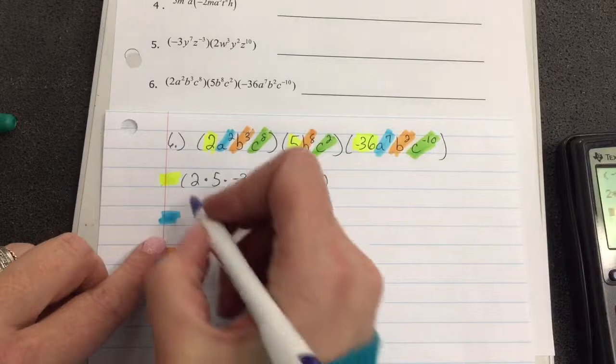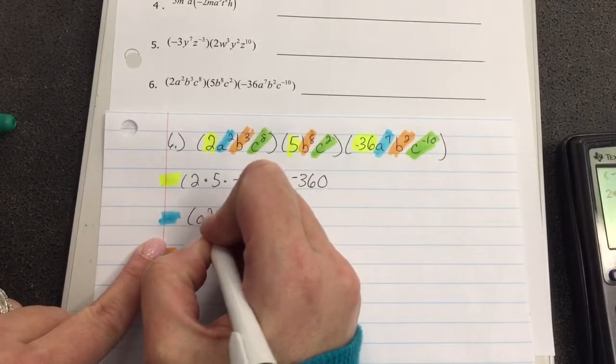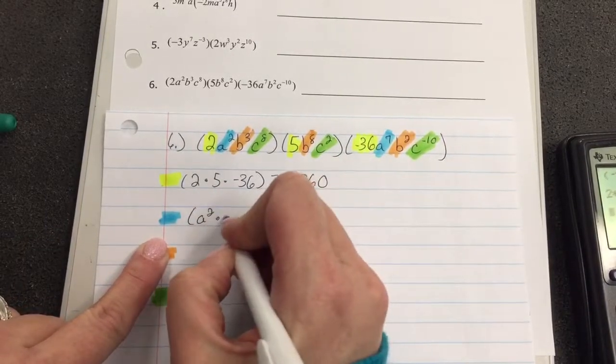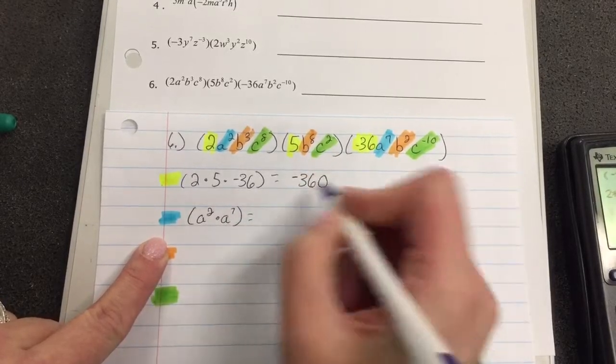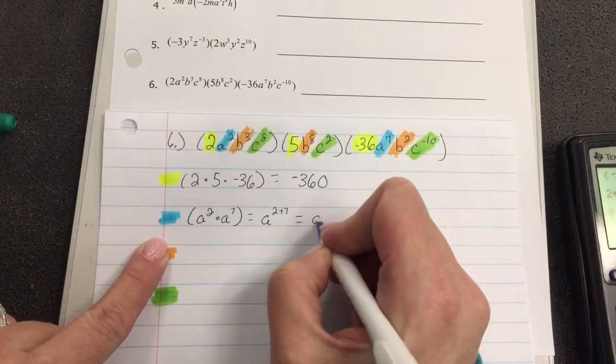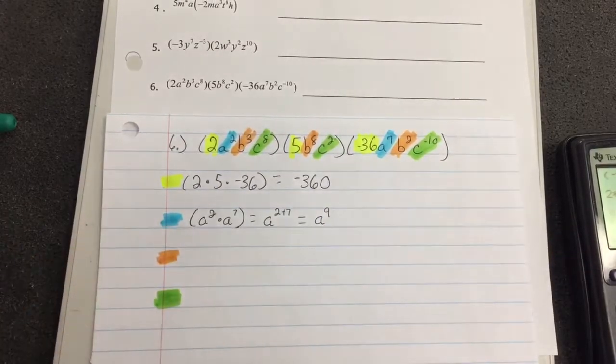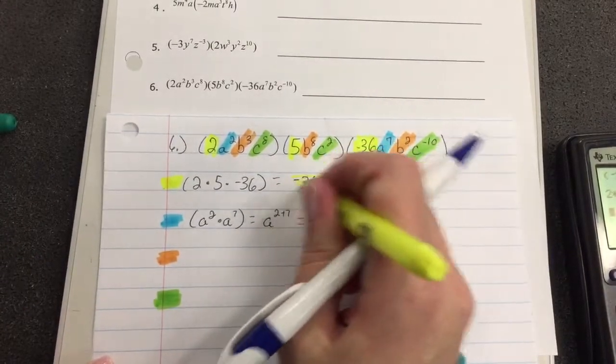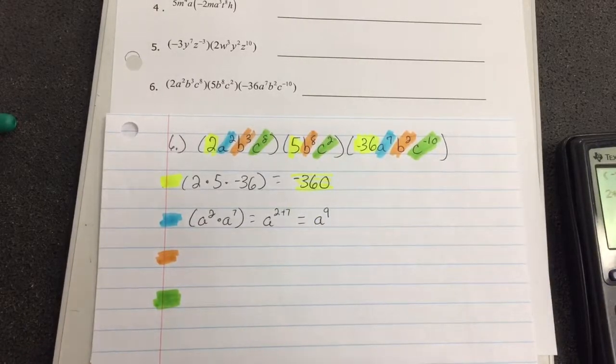So let's go with the blues. The blues are my A's. So I have a squared times a to the 7th. Now remember, that gives you a to the 2 plus 7, which gives you a to the 9th. Okay, so right here, this is this answer. Now this one is this answer.